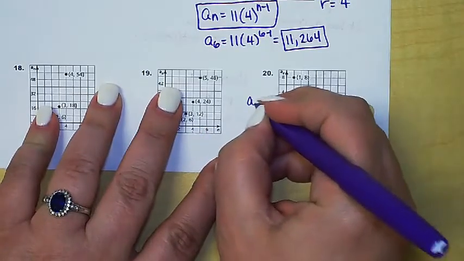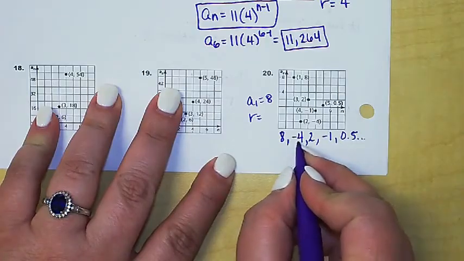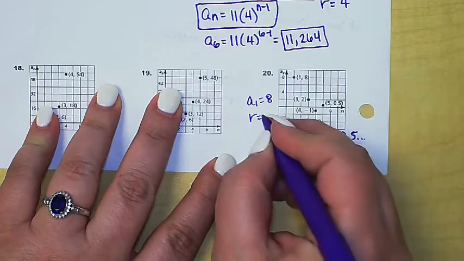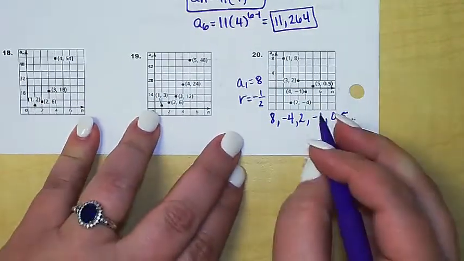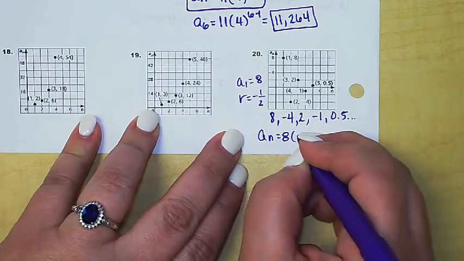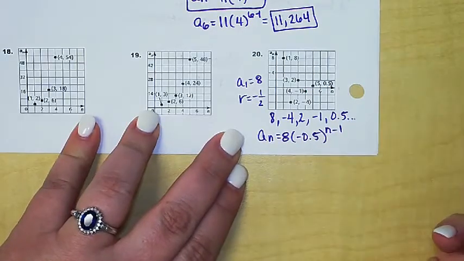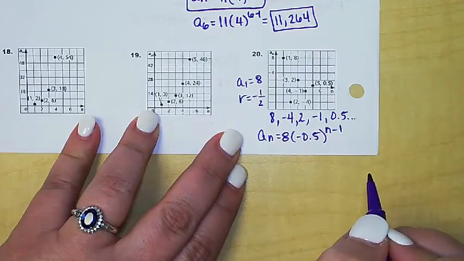write our equation. Our first term is 8. Our common ratio, it appears to be -1/2. I can kind of see that -1/2 is -1/2 here, or -0.5. They are using decimals, so maybe we'll use that when we write our nth term. So we would start with 8. This would be -1/2 or -0.5 to the n minus 1. This would be our equation with that first term and common ratio.